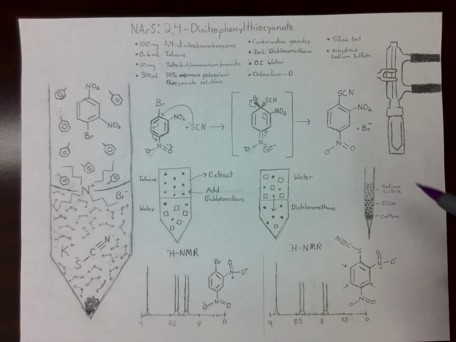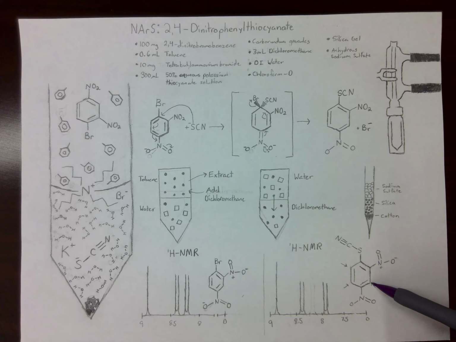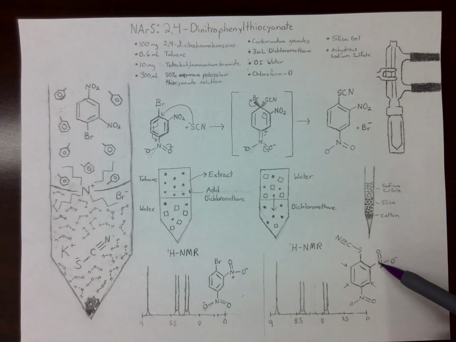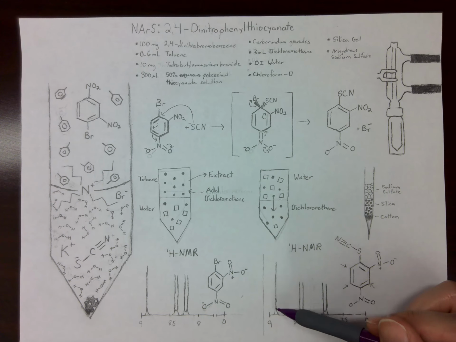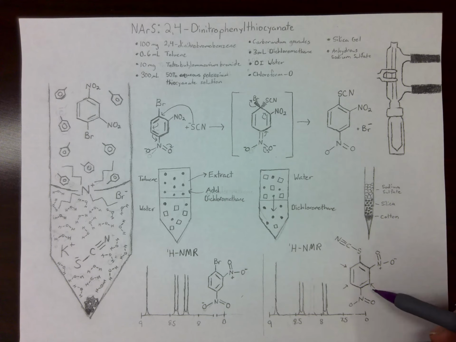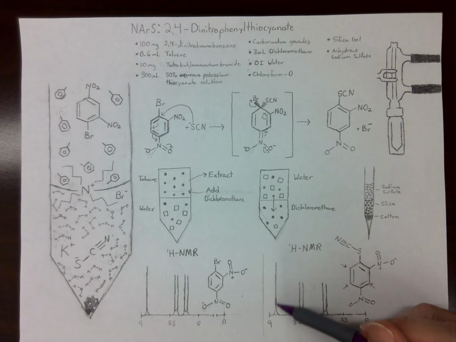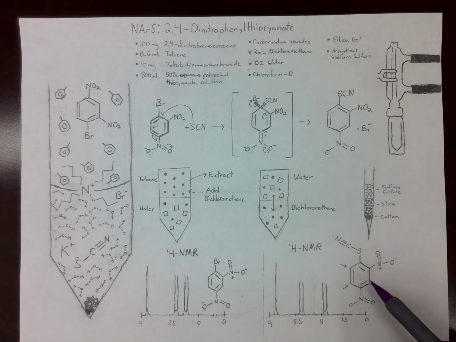But this hydrogen here, located between two nitro groups, will be the most de-shielded, and this is represented by this one big singlet peak here. As well, it has no neighbors, so it will have no splitting, so it will only be represented by a single peak, a singlet. These two here are each other's neighbors, so we'll have two doublets.